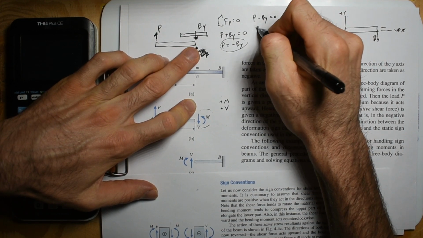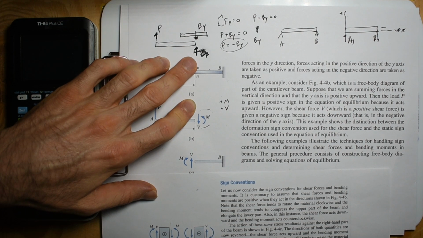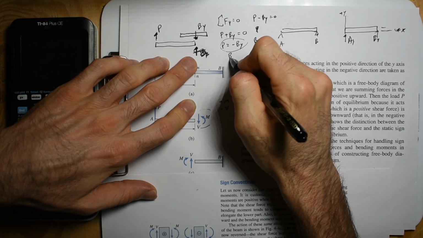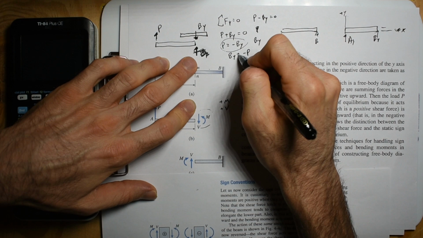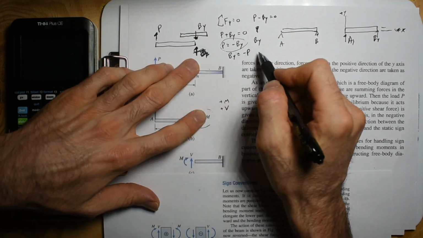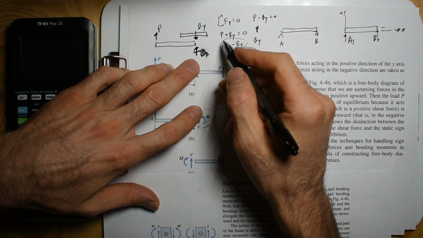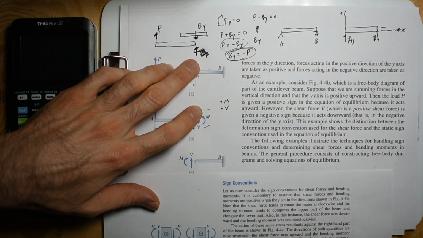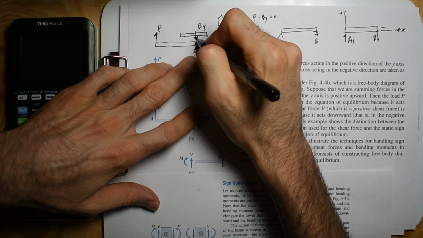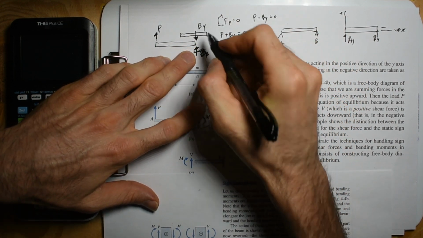So now BY, and I apologize, this should say BY is equal to negative P. So for that first scenario, BY is in the opposite direction. It's a negative value, so we know that it's downward. Cool. But then when we got a negative sign, that indicates it.